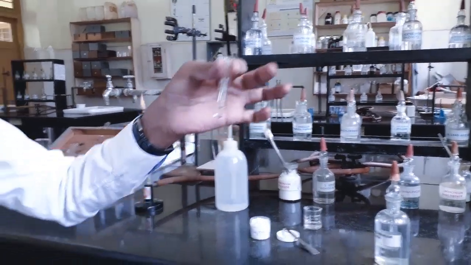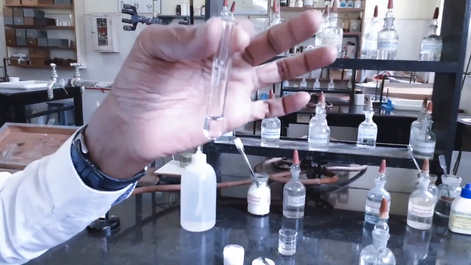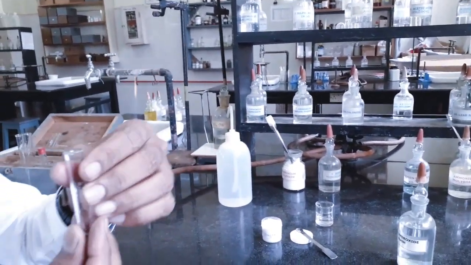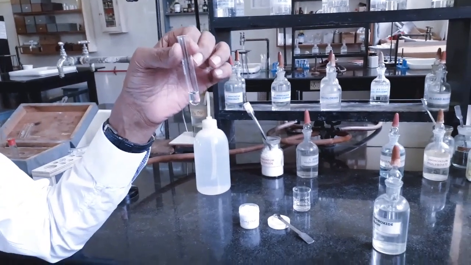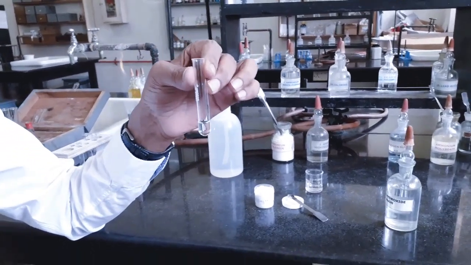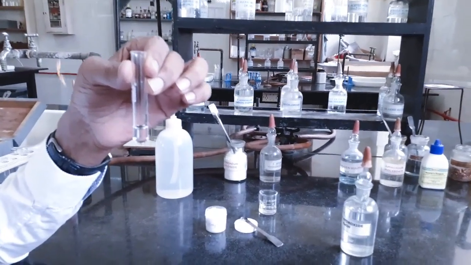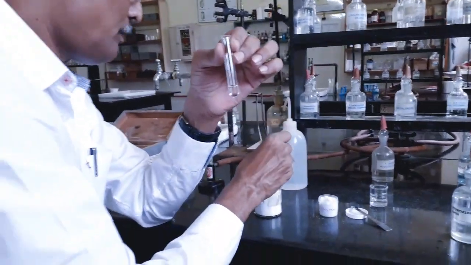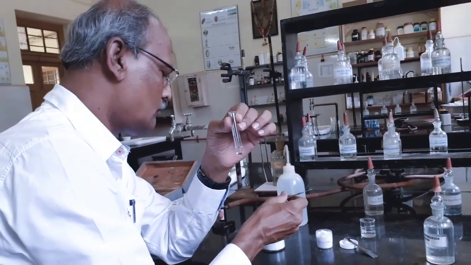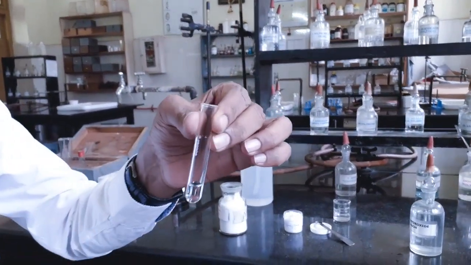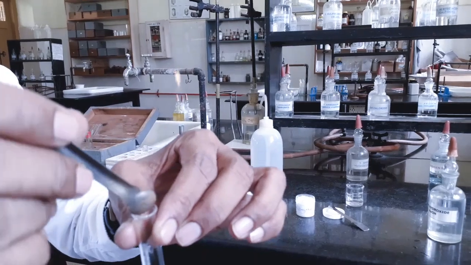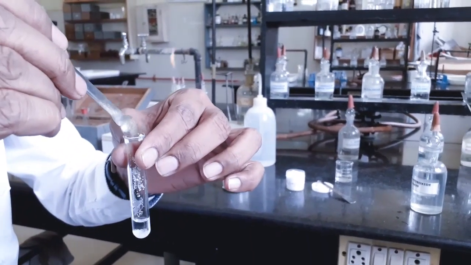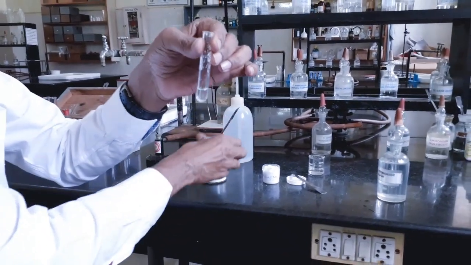For that, I have taken about 1 ml of OS, original solution or stock solution. To this, I am going to add group reagent. Third group basic radical group reagents are solid ammonium chloride and ammonium hydroxide. We have to add about half a spatula of ammonium chloride to this much volume of original solution, and dissolve it by shaking.